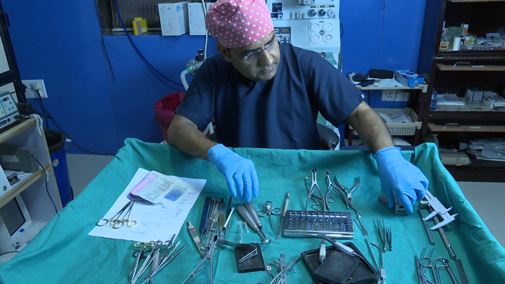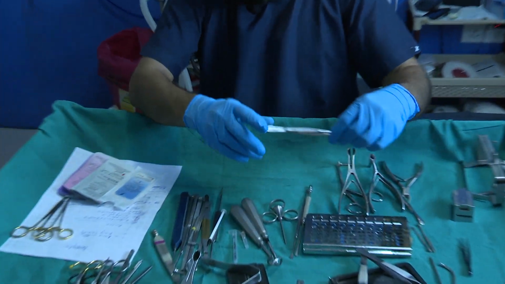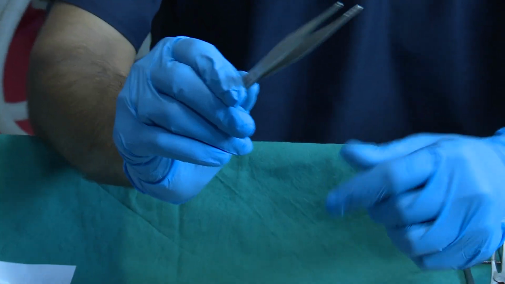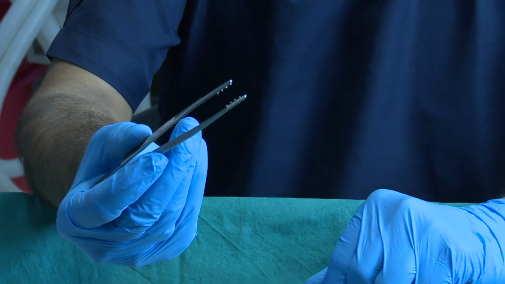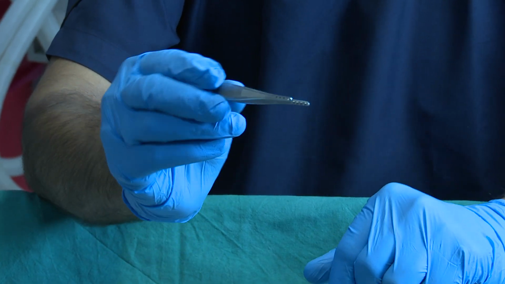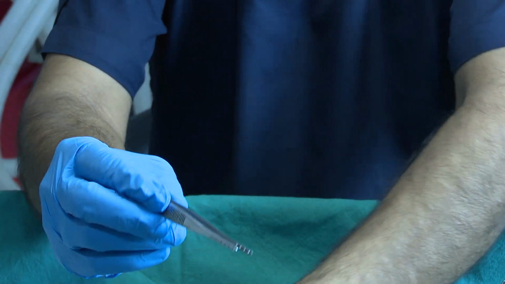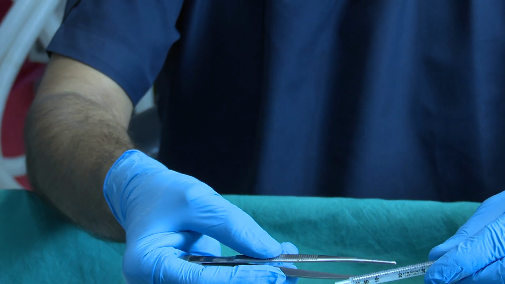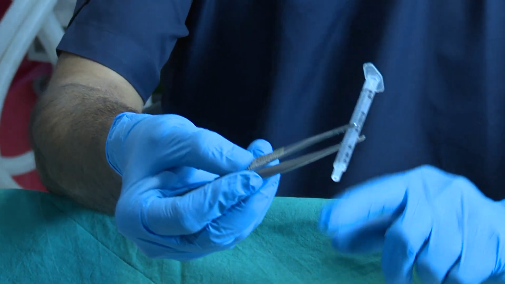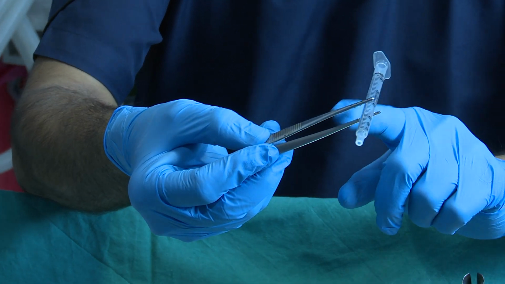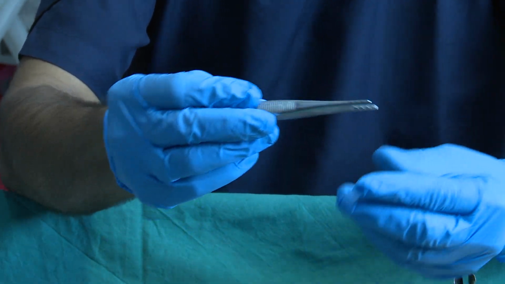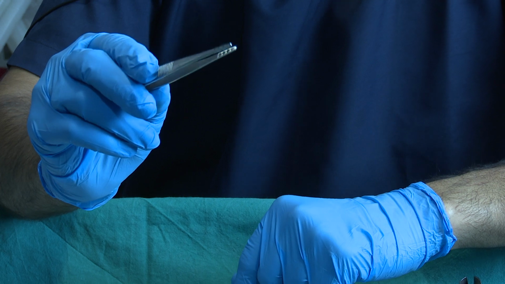And now we have the other instrument. Yeah, we have this one instrument also. This is the rib cartilage holding forceps. Look, the beauty of this is that you can hold it very easily. It has multiple serrations, because otherwise the rib slips.